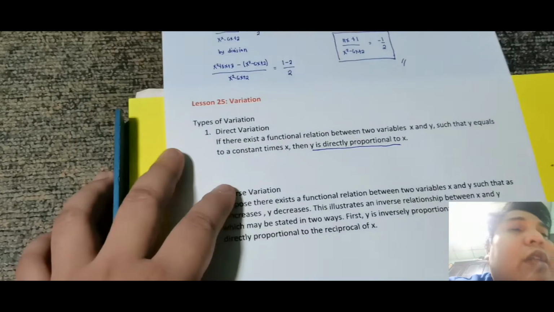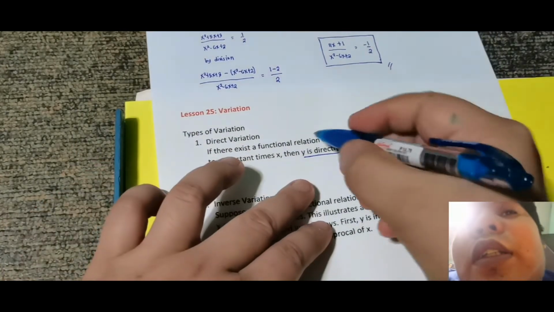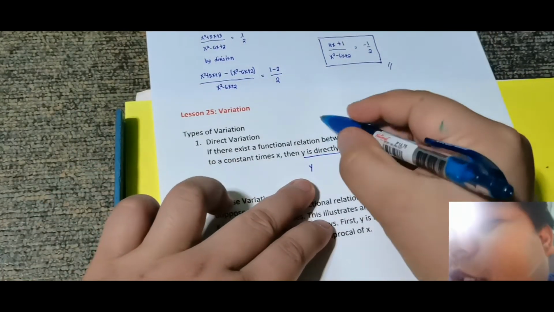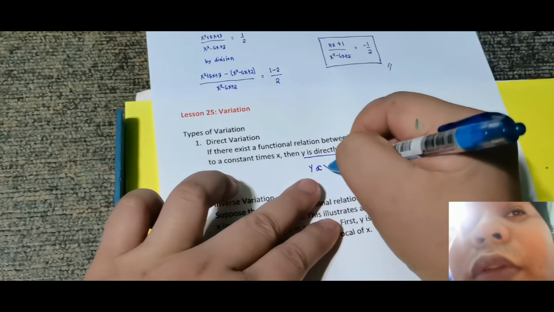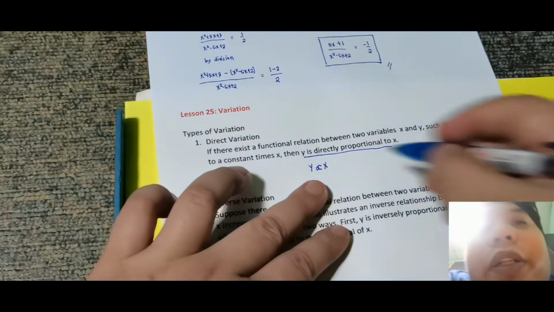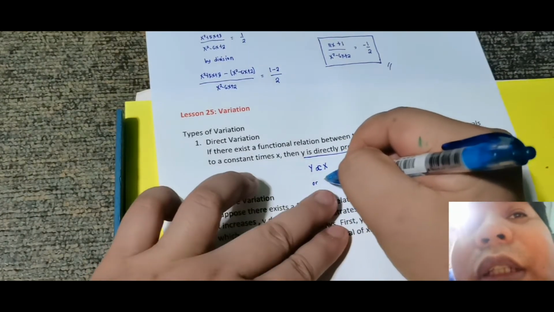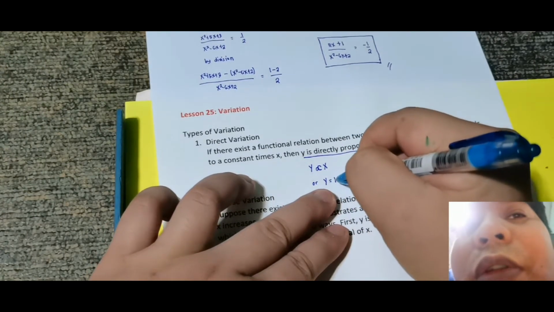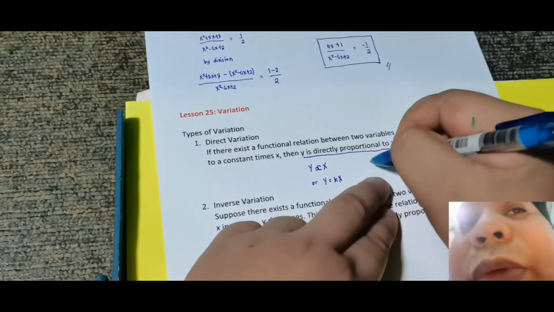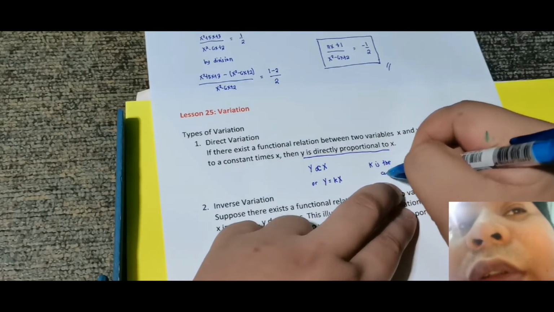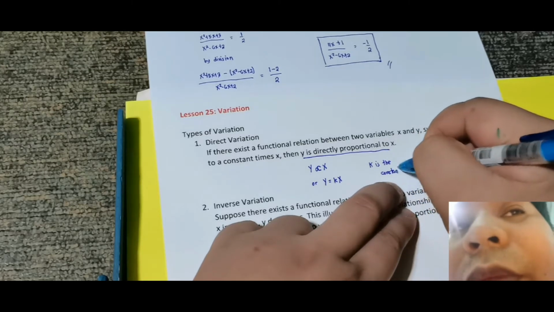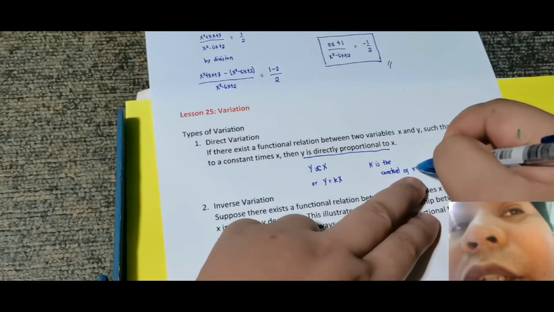In symbol, y, then the symbol for directly proportional, x. Or in terms of equation, y is equal to k times x, where k is the constant of variation.